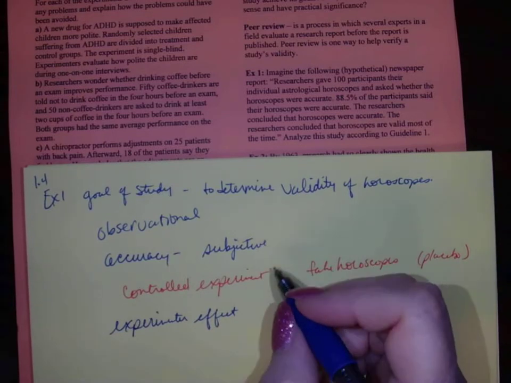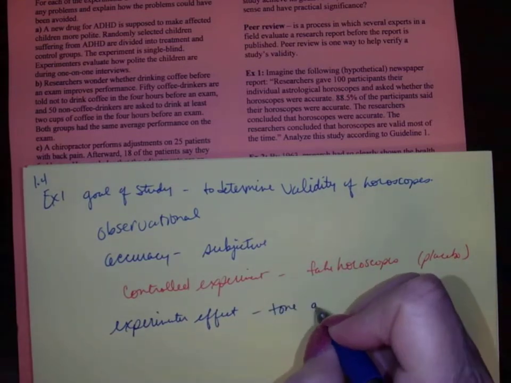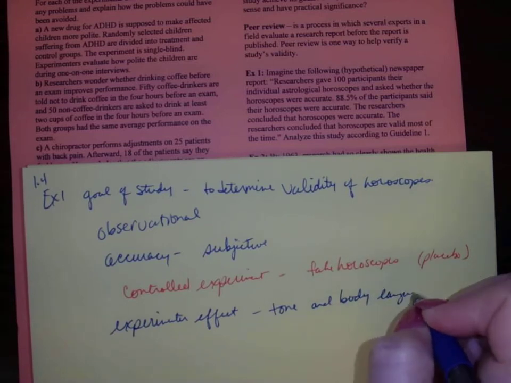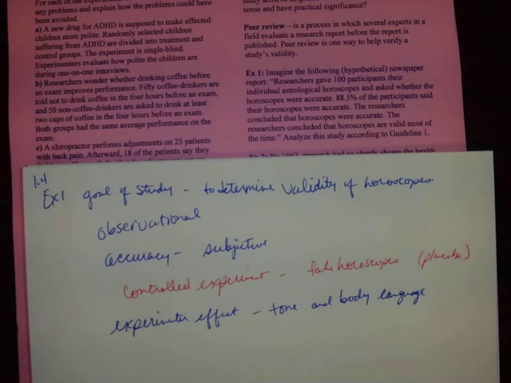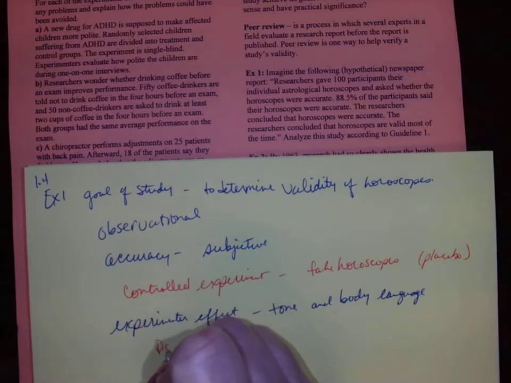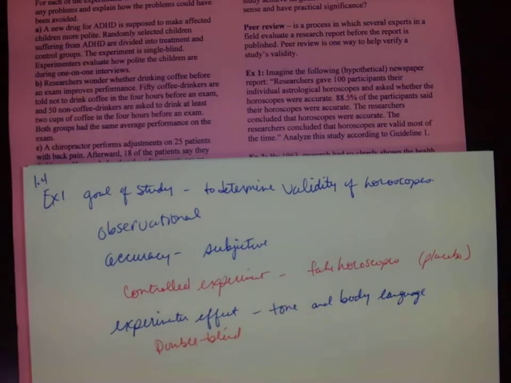Depending on the tone and body language, on how it was asked. Were they excited to see what they had to say? Like, oh, did it apply? Do you think it was accurate? Versus, so what should this have been? This should have been a double blind, right? We needed a double blind, so that way we would not have to worry about that.